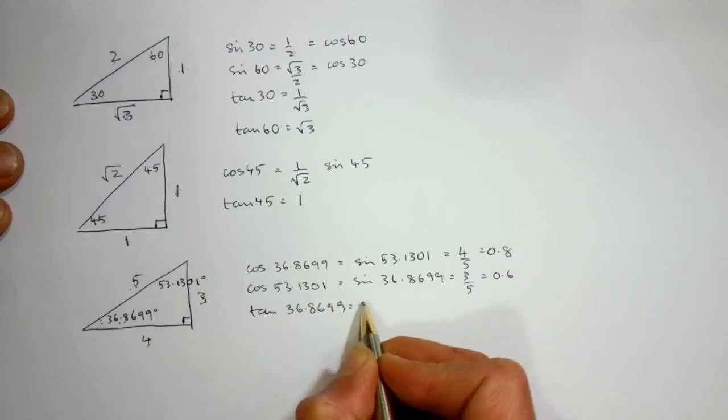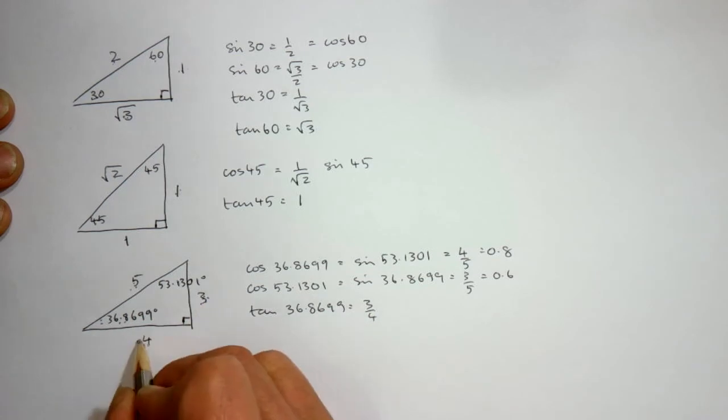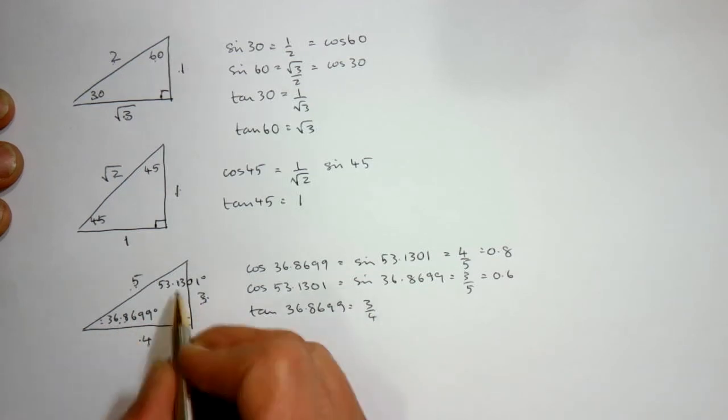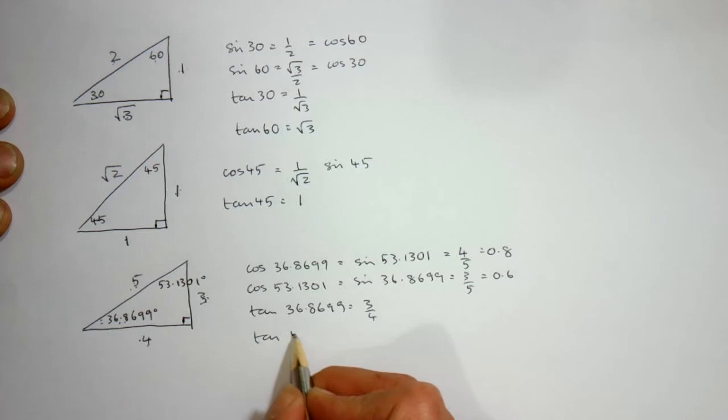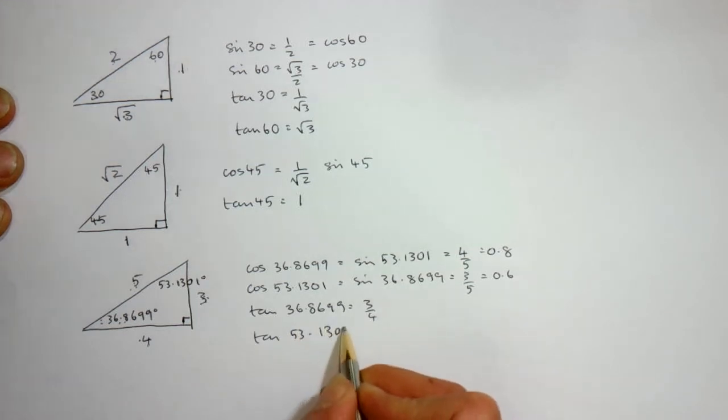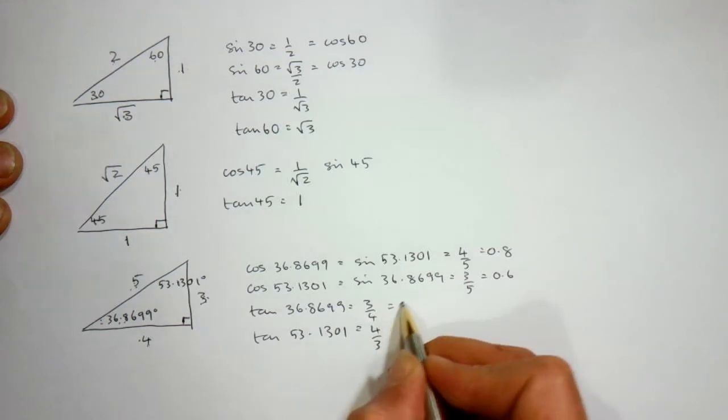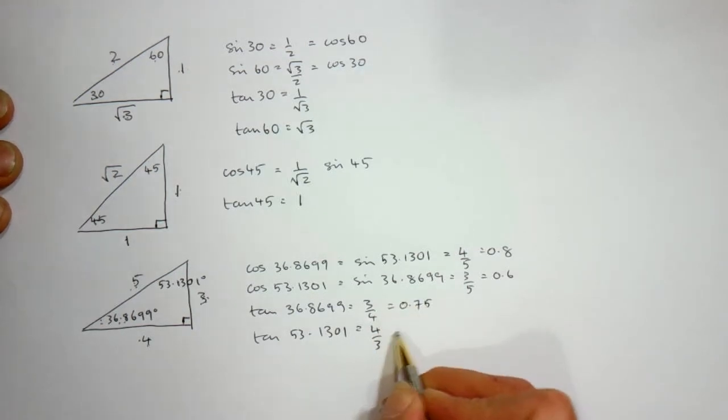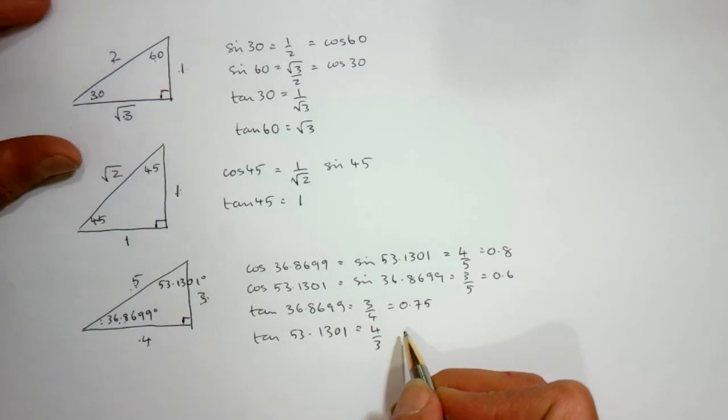And tan of 36.8699 is equal to 3/4, opposite over adjacent for that angle, and the other way around, tan 53.1301 is equal to 4 over 3. This is obviously 0.75 if you want, and we don't bother writing 1.3 recurring for this.